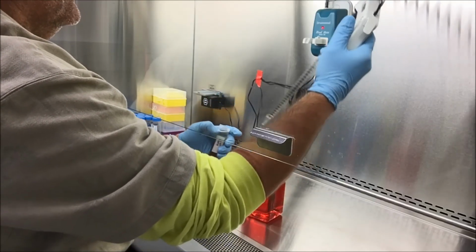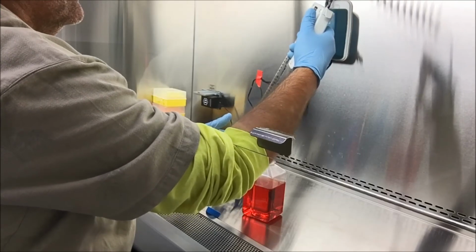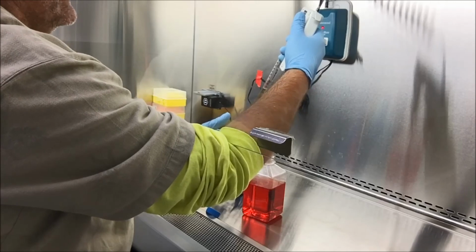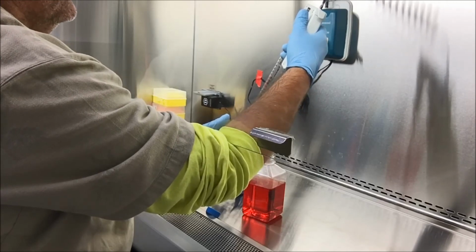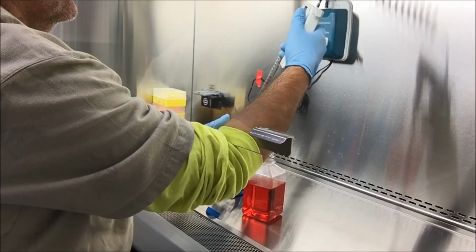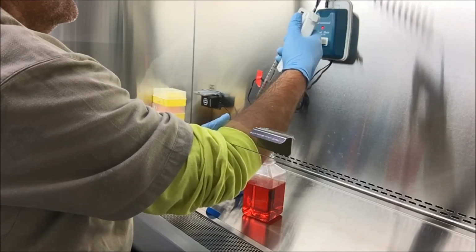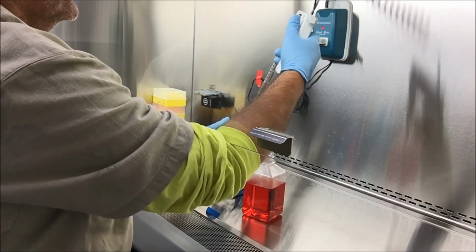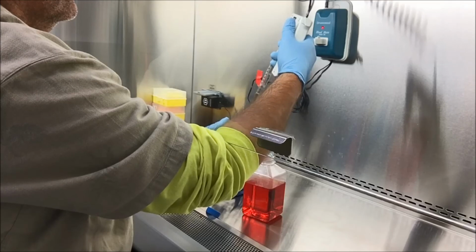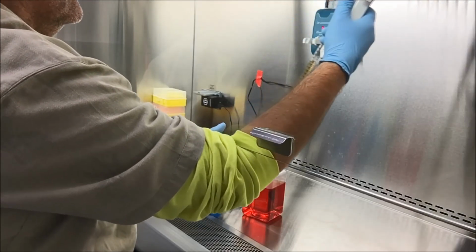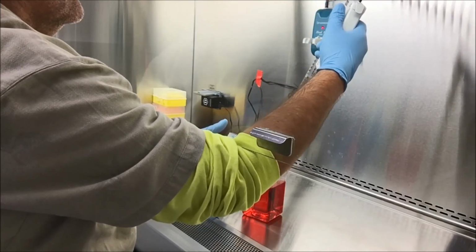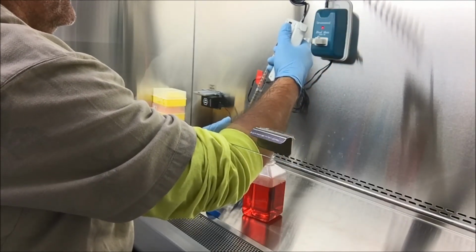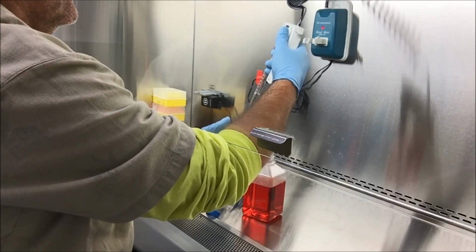First I'll pull up a little bit, and then I'm going to pipette it back in there, just to mix it all up because it's been frozen for months. I'm going to do that 1 or 2 times. And then just put it in here. I use all of it because I've already measured it out and I know it's 50 milliliters.